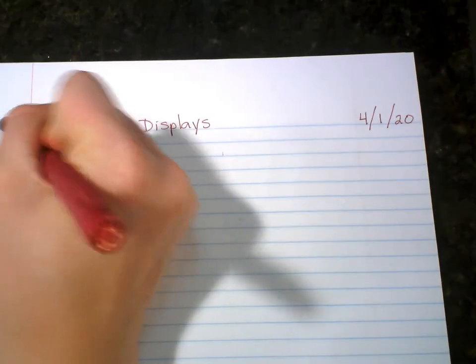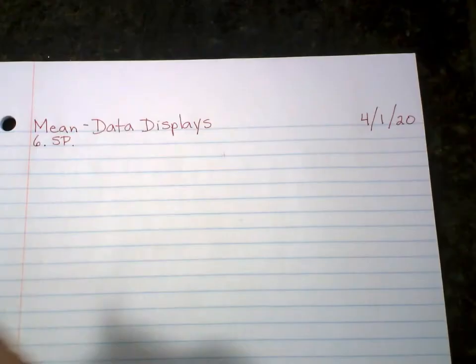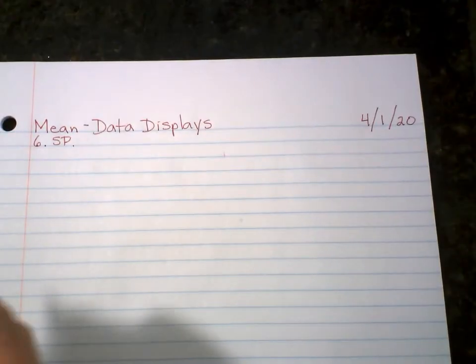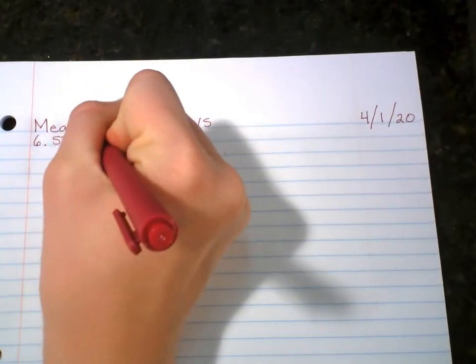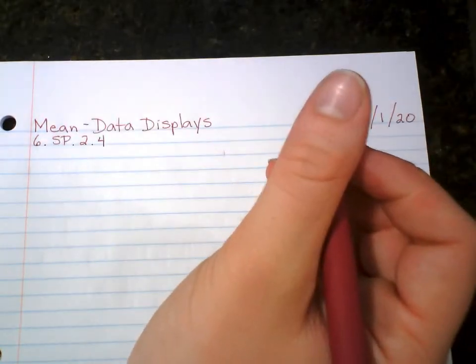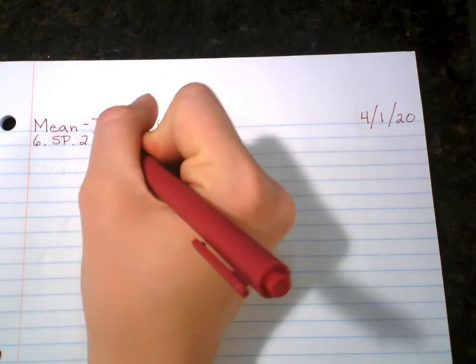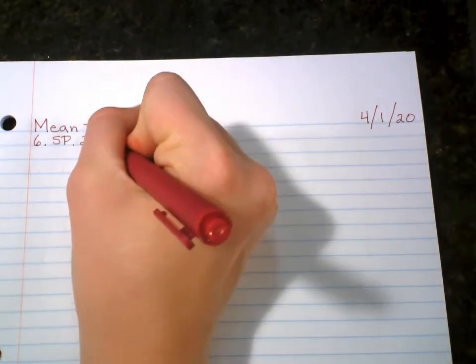So 6 SP, this is 2.4, 2.5. Let me see. I'm so sorry. Okay, we're gonna do 2.4. And I think it's 2.5 also. Okay, I don't want to wait too long on this. 2.5.